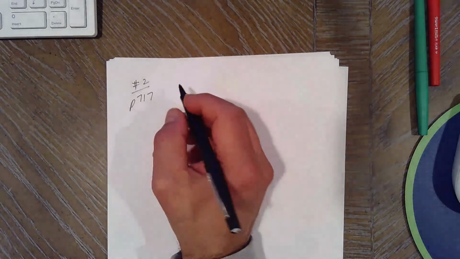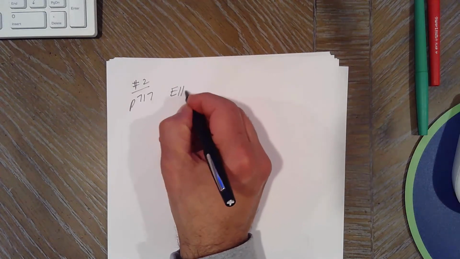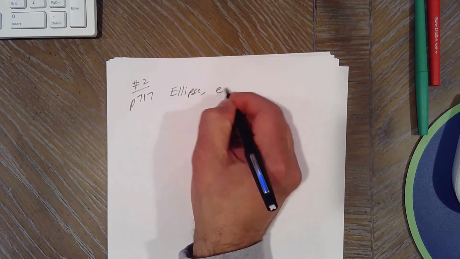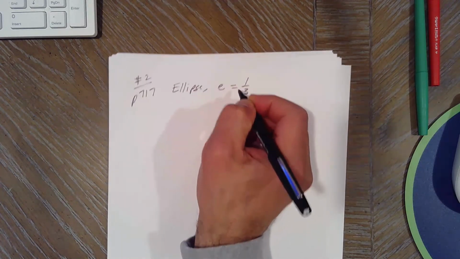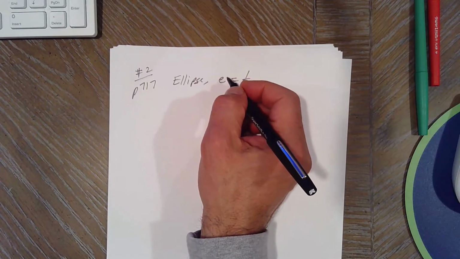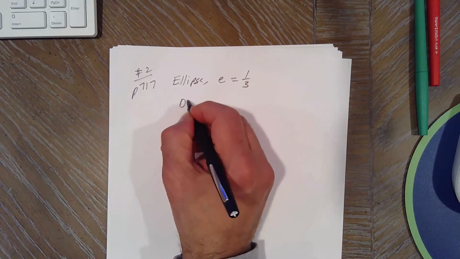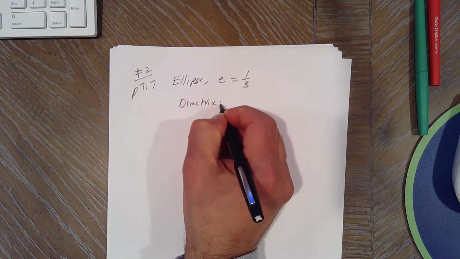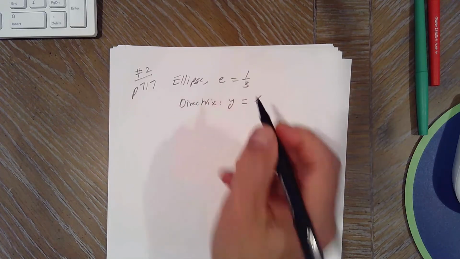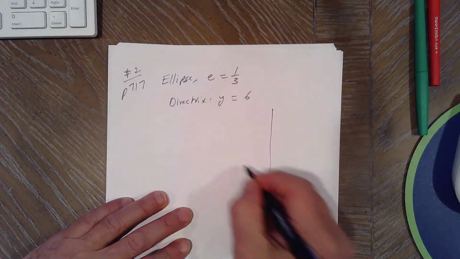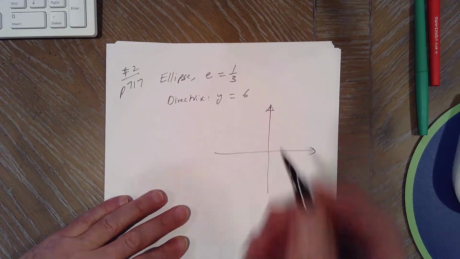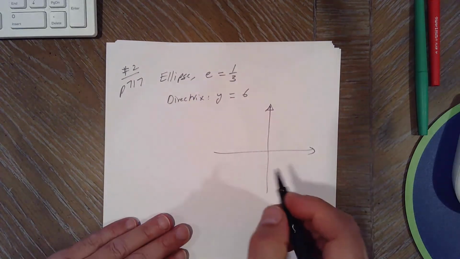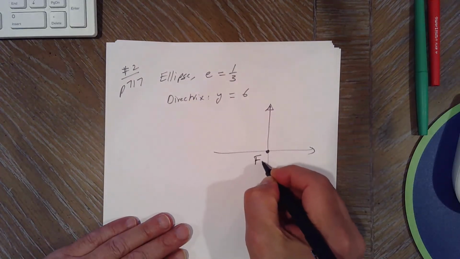So we know it's an ellipse, and we know from the value of e, e is 1/3, and directrix y equals 6. We don't have to graph it, but we want to get an idea. So the focus is right here.